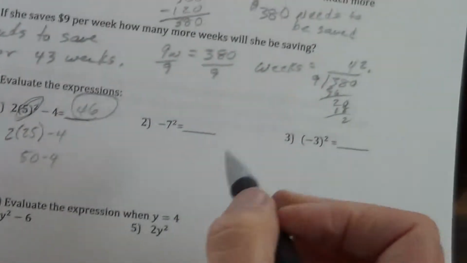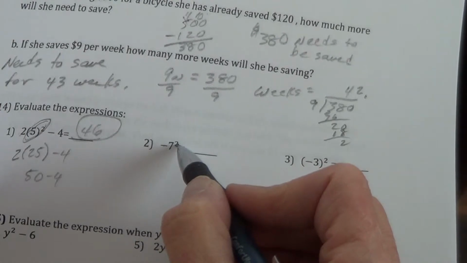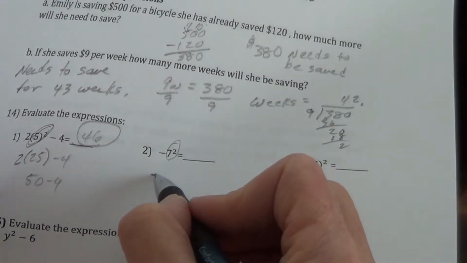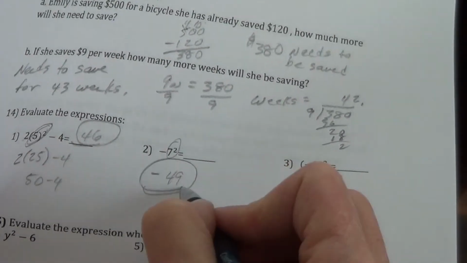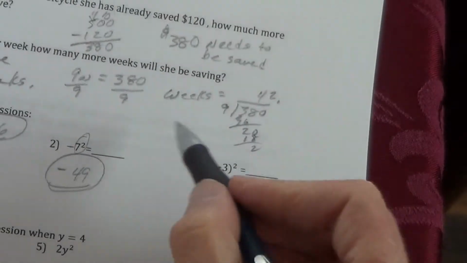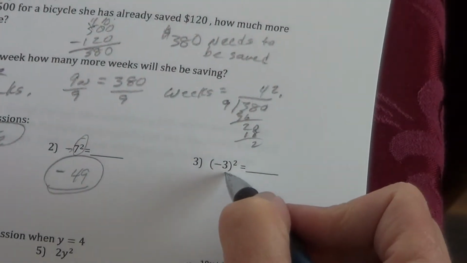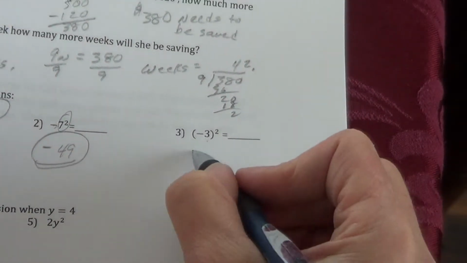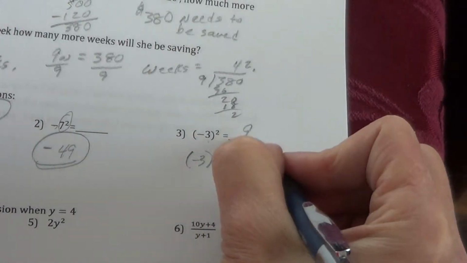That's a common error. Now on this one, the negative is not being raised to the second power, it's only the 7. So it's a negative 7 times 7, 49. That's another common error, is that students will bring that negative in. In this case, the negative is being squared because it shows it in parentheses, so it really is negative 3 times negative 3, which is positive 9.